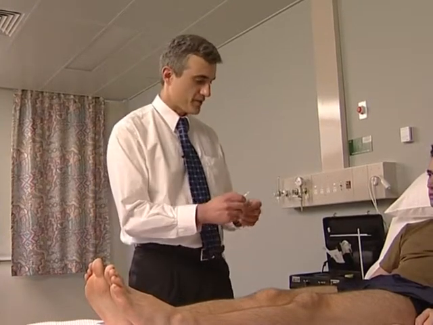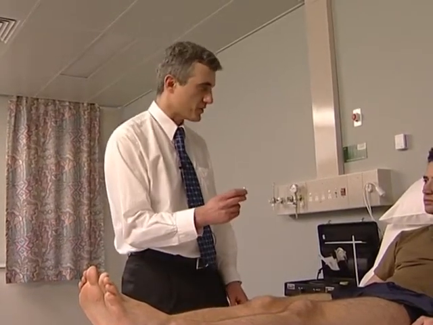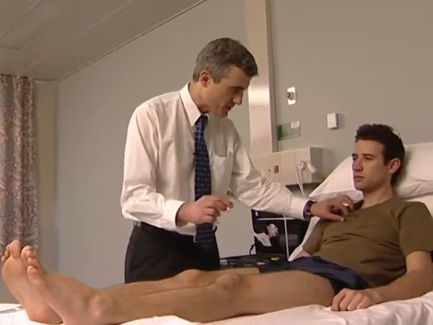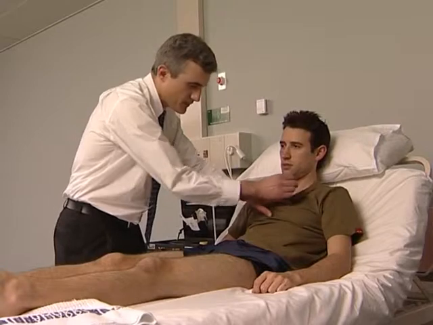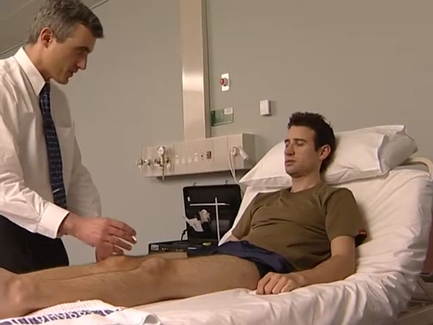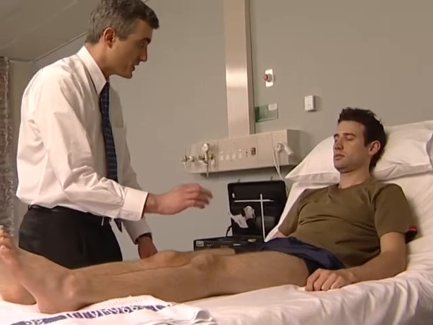What I have here is a neuro tip. It's a blunted pin. It should still feel sharp, but it won't break the skin. And I'm just going to demonstrate here. Does that feel sharp? And on this side? Okay. I'd like you to now close your eyes. I'm going to touch your legs in different places, and you just tell me if you feel it and if it is sharp. Okay.